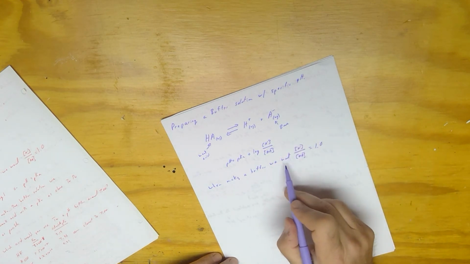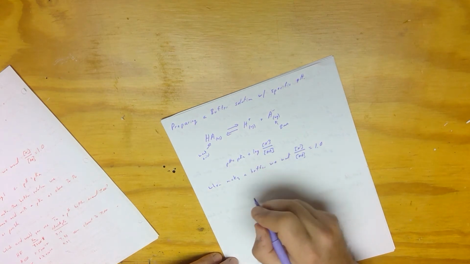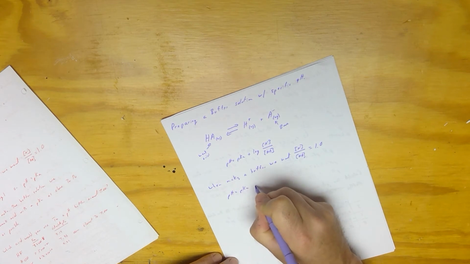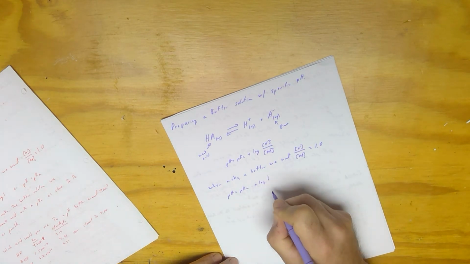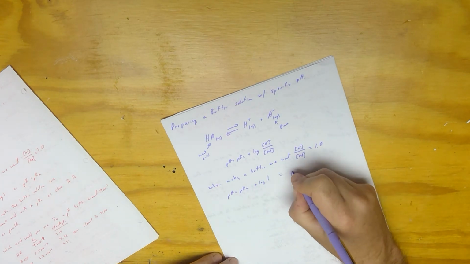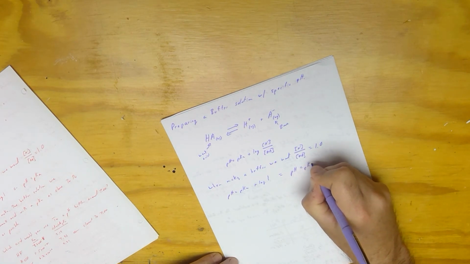If that's true, what happens to this equation? Well, the pH equals the pKa plus the log of 1. That just simplifies. Our pH will equal pKa.